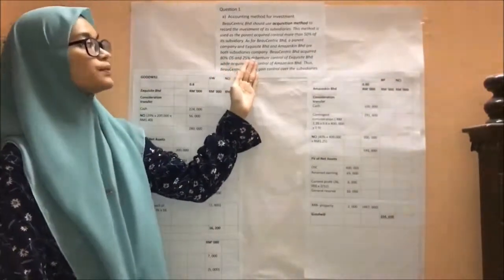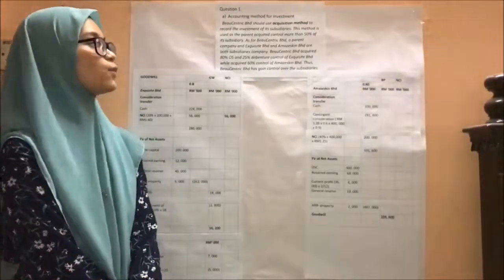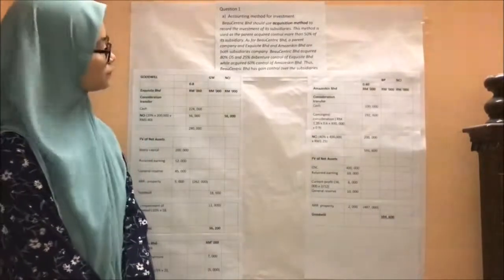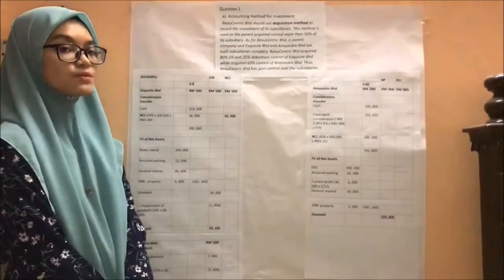In this case, View-centric Berhad acquired 80% of the ordinary shares and 25% of the debentures of SQZ Berhad, while acquiring 60% control of Miskin Berhad. Thus, View-centric has gained control over the subsidiaries, which are Miskin Berhad and SQZ Berhad. Okay, moving on to question B. The question asks to calculate the bargain purchase or goodwill for its subsidiaries.